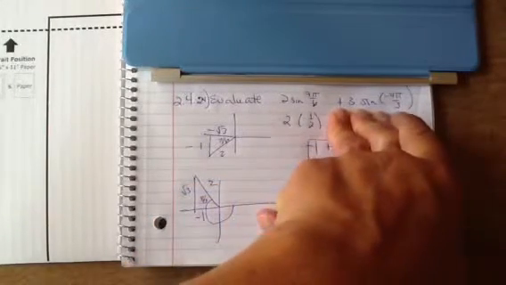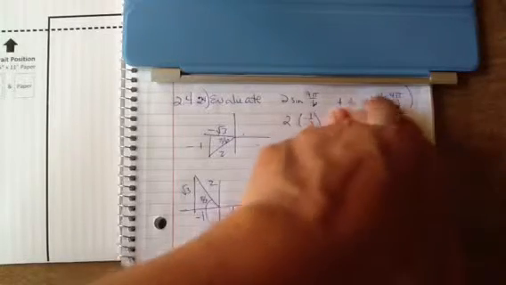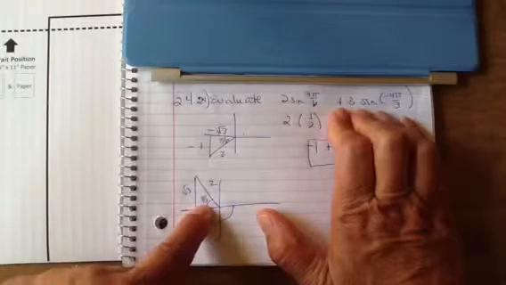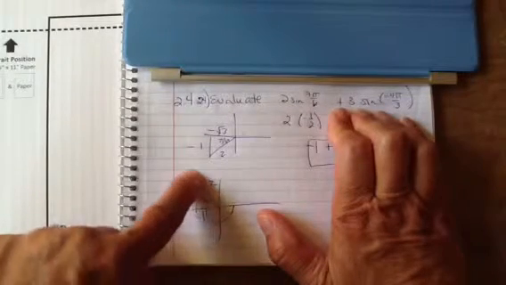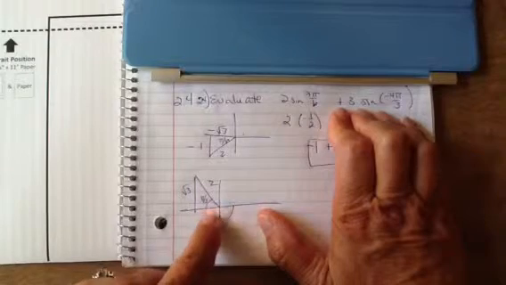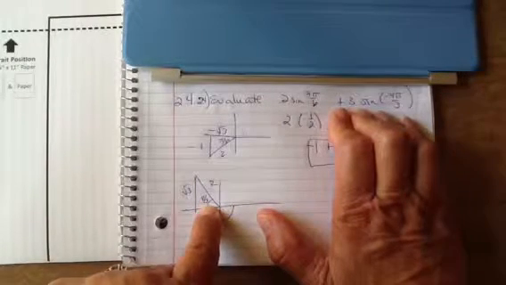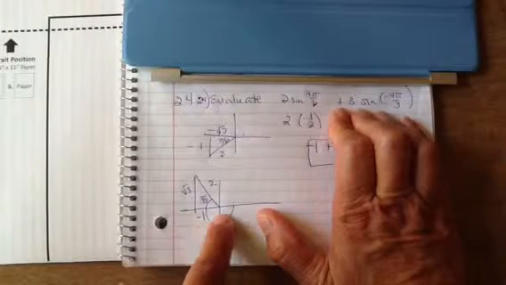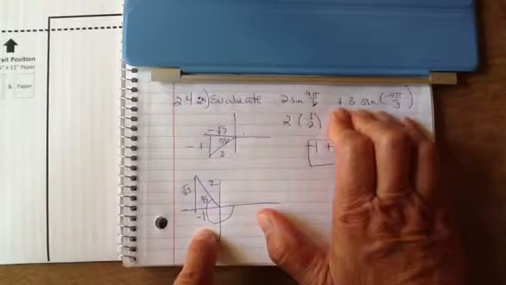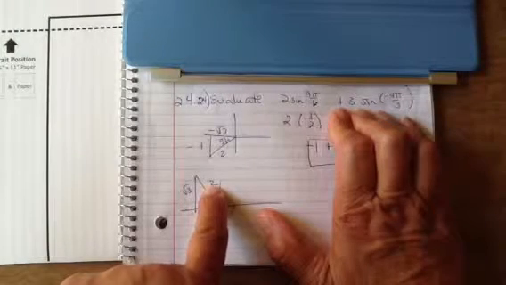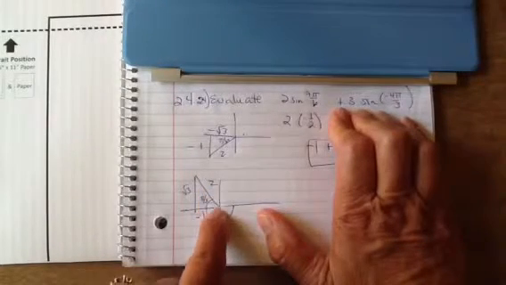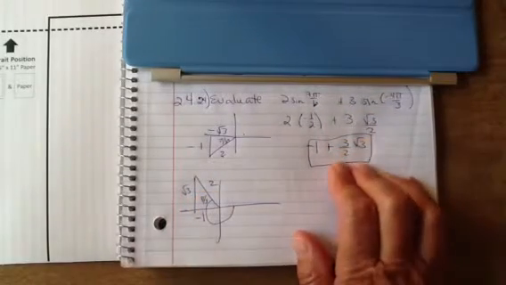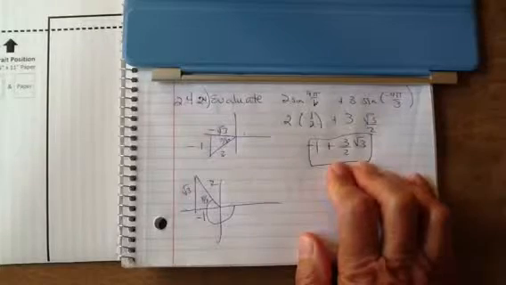Now let's look at this side. I have negative 4 pi over 3. The negative tells me I need to go clockwise 1 1/3 pi. So now I'm in the second quadrant. And this is pi over 3, which is 60 degrees. Opposite of that is square root of 3. Adjacent is negative 1, negative because the x in this quadrant is negative. And your hypotenuse is 2. So now it's going to be 3 times the sine of this, which is square root of 3 over 2. And then I simplify down to negative 1 plus 3/2 square root of 3.